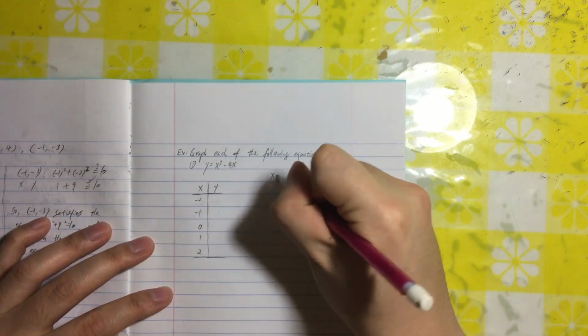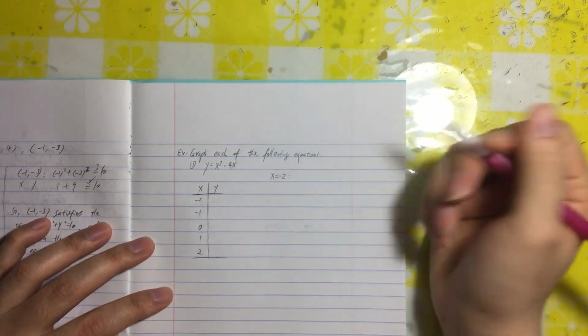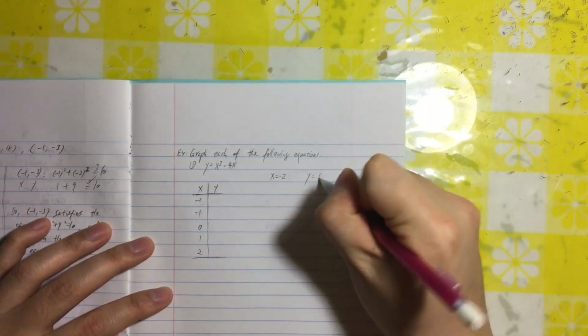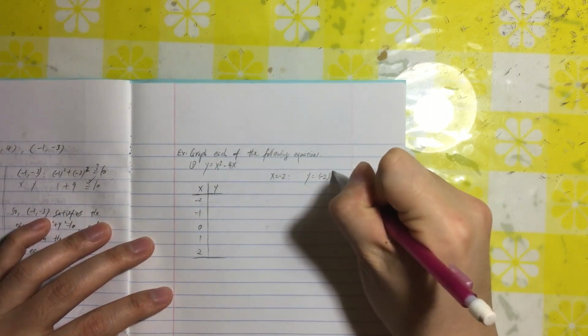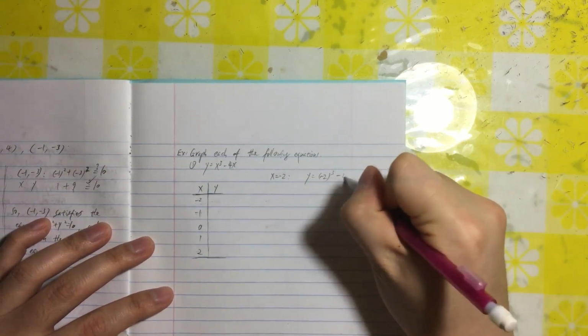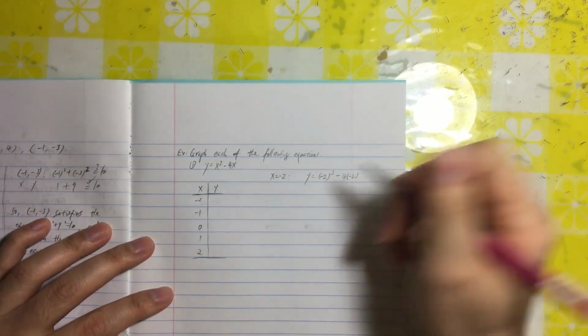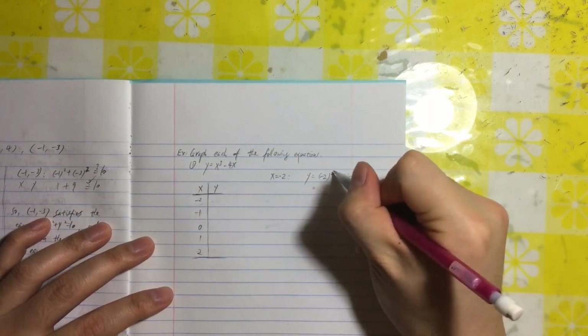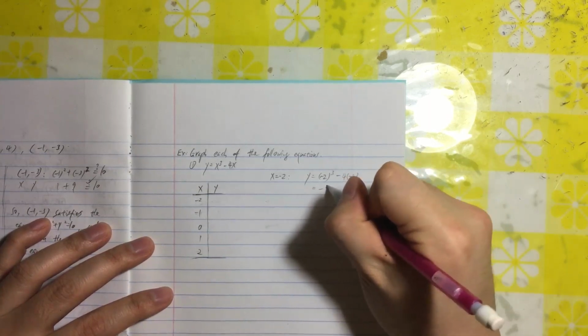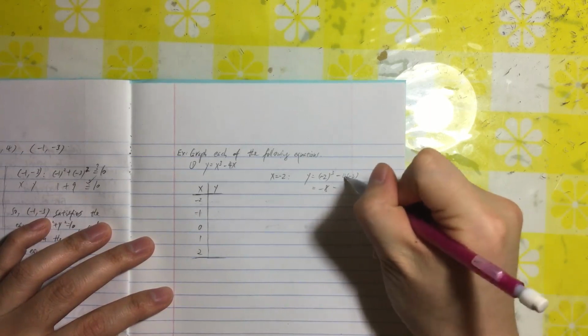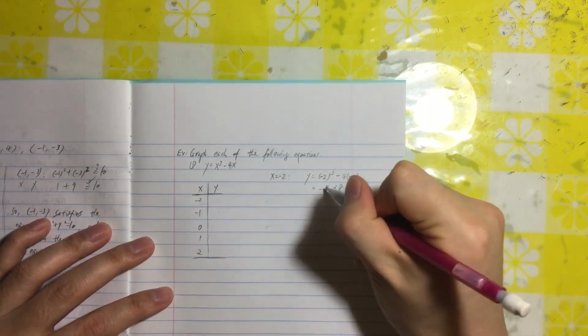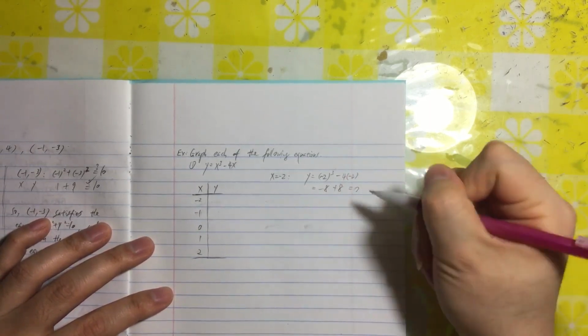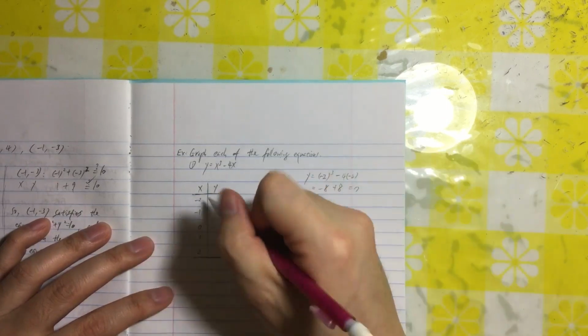If I plug in x equal to -2, what's y? Y equal to -2 cubed minus 4 times -2. -2 cubed is -8. -4 times -2 is +8. -8 plus 8 is 0. So when x is -2, y is 0.